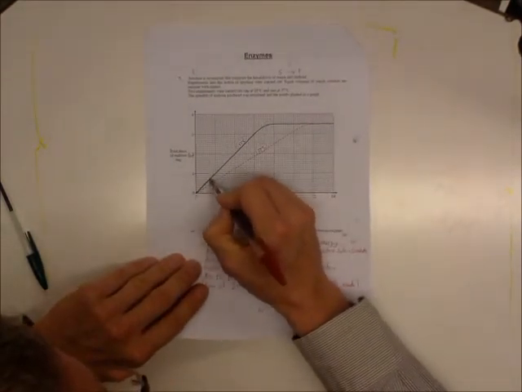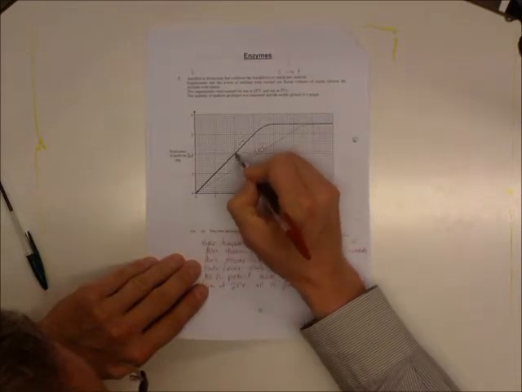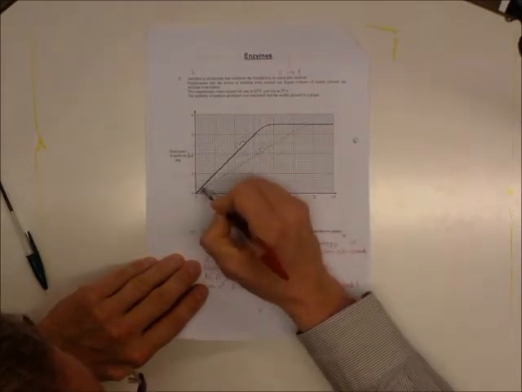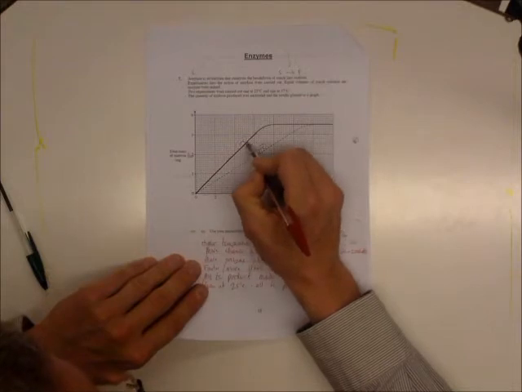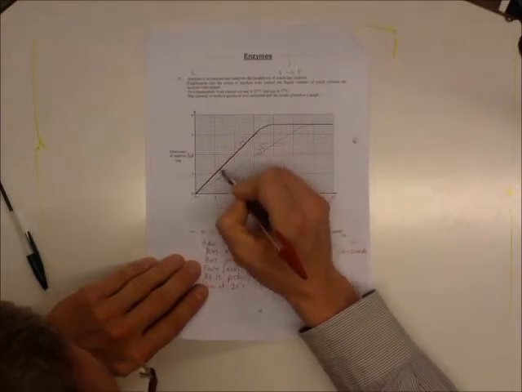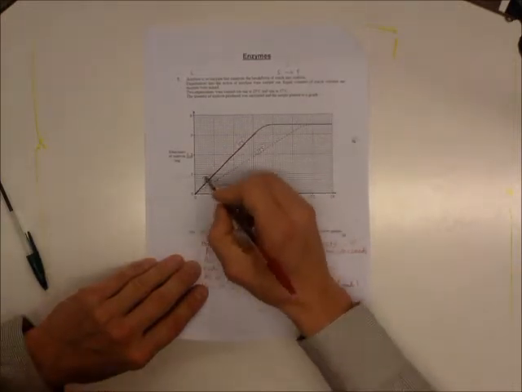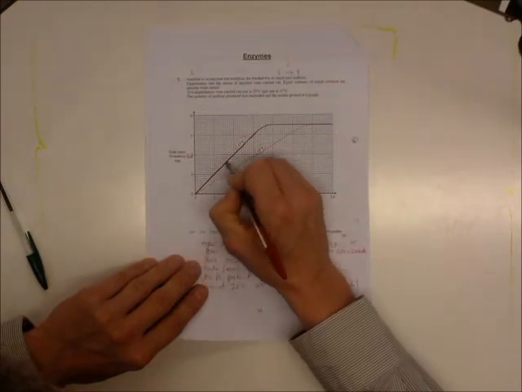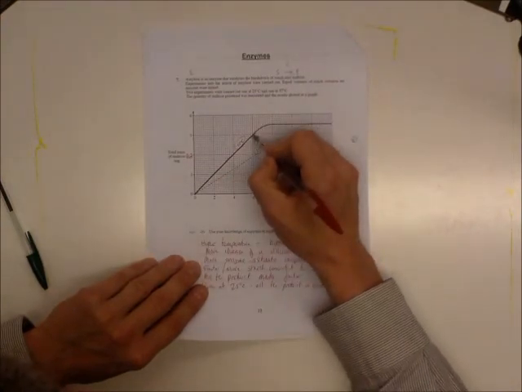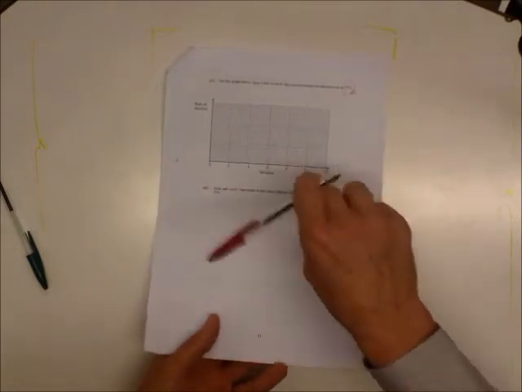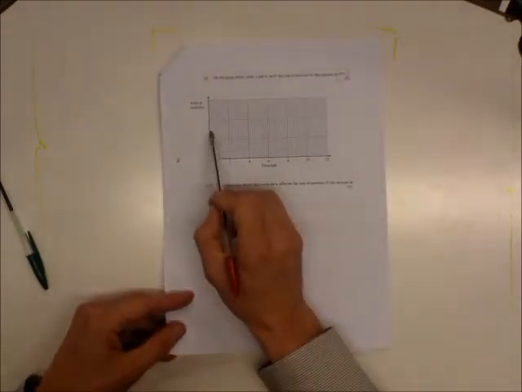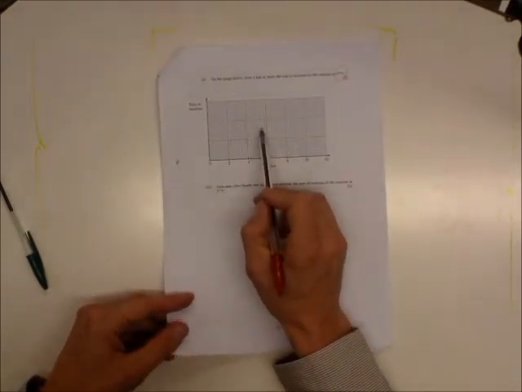So, what's our rate? Well, our rate's actually the same, because this line is straight. It's like a distance time line. So the speed or rate is the same up to just past 6 minutes. So whatever we're going to draw on here is going to be the same rate up until 6 minutes.